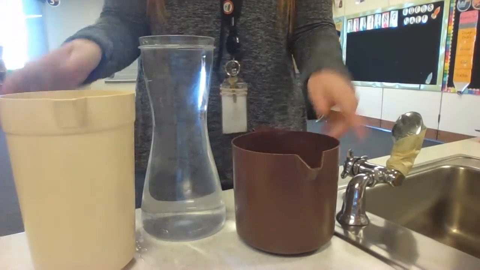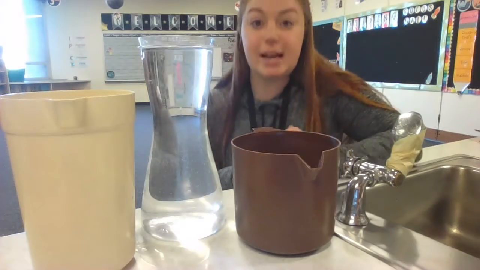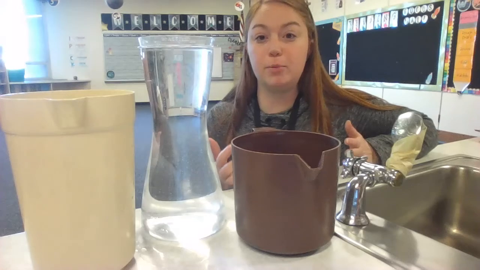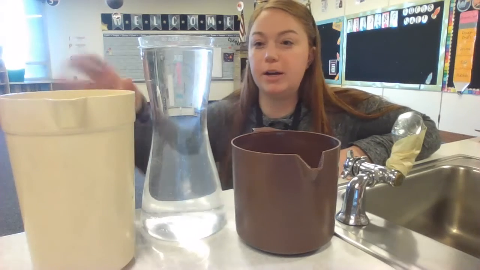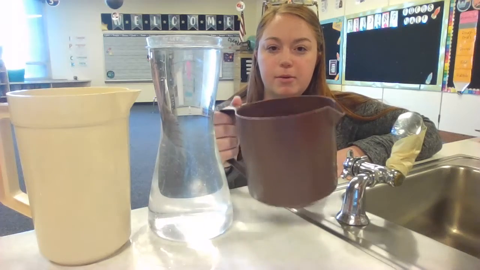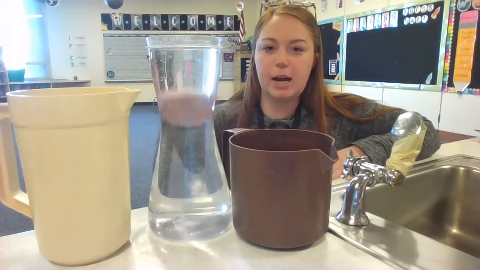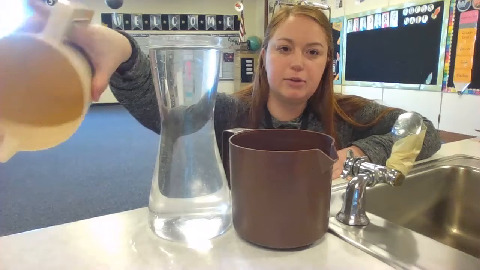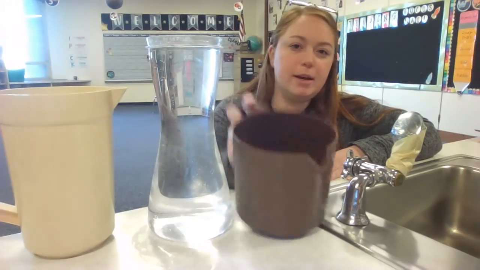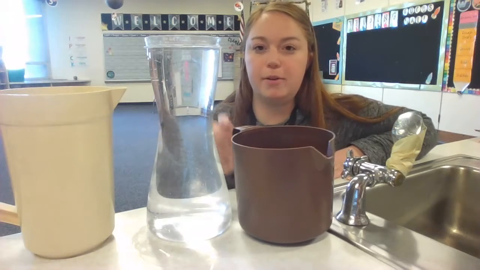3 different containers. So typically what I would say is okay, which one do you think has the greatest volume? Which one can hold the most amount of water? Do you think it's this container, this tall one, or this short one? They're kind of all different heights and different sizes, like you can see here. And this one, and then this one, which is filled with water right now.